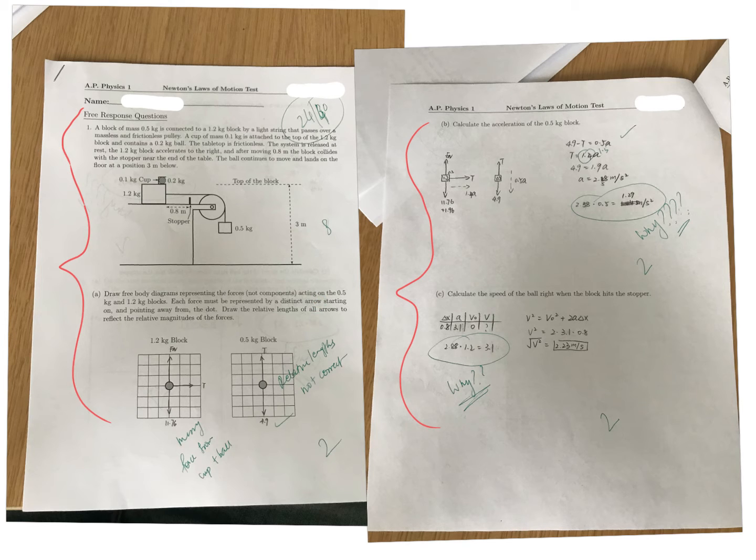Draw free body diagrams representing the forces, not components, acting on the 0.5 kilogram and 1.2 kilogram blocks. Each force must be represented by a distinct arrow starting on and pointing away from the dot. Draw the relative lengths of all the arrows to reflect the relative magnitude of the forces. This is the teacher's style with free body diagrams, so I actually kind of like this.